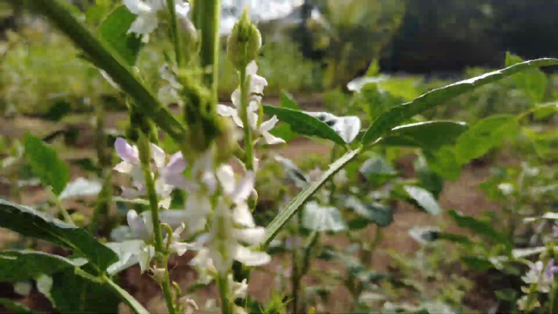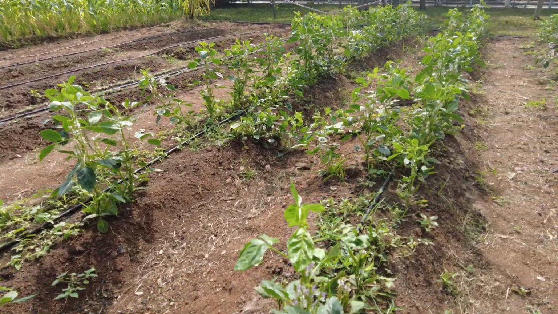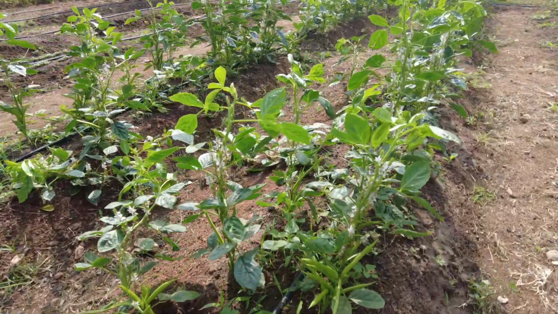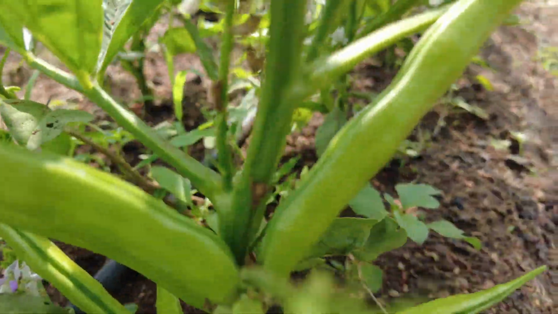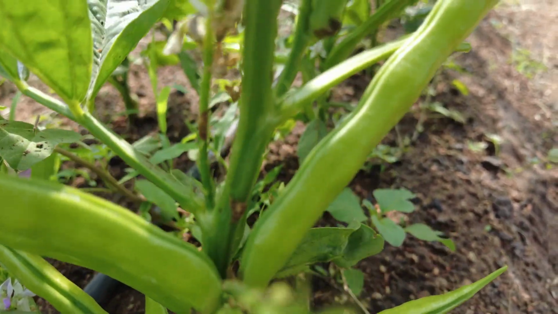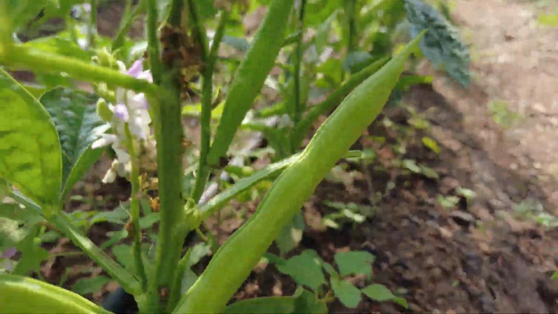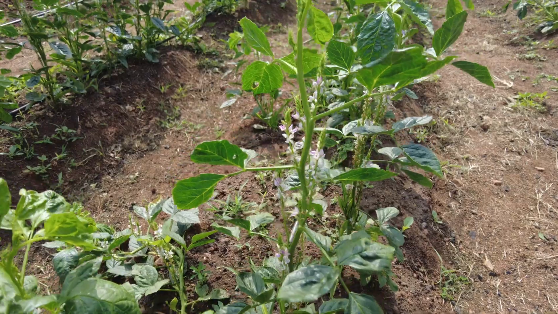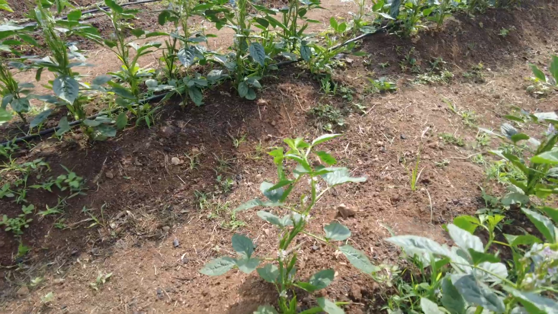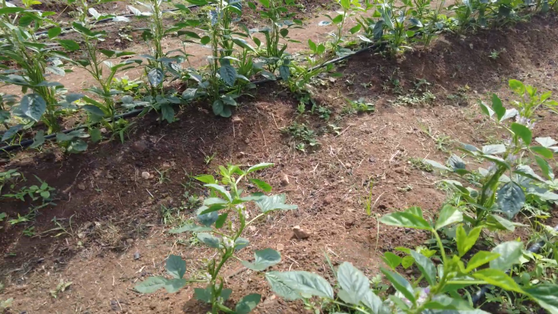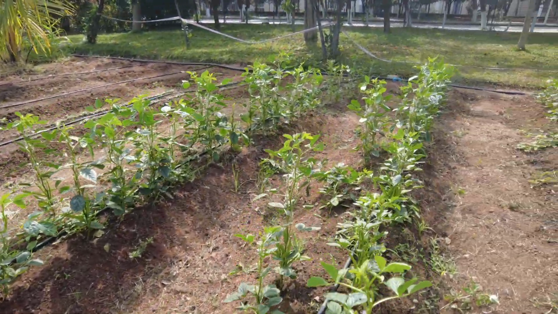So the ratio between this fruiting length and flowering length: here, this is the 2 kg applied plot, only a few centimeters, maybe 4 centimeters, but here this is more than 7-8 centimeters. So the ratio is mostly double in these biochar applied plots. So 4 kg, 2 kg, 1 kg, everywhere similar observations are there.